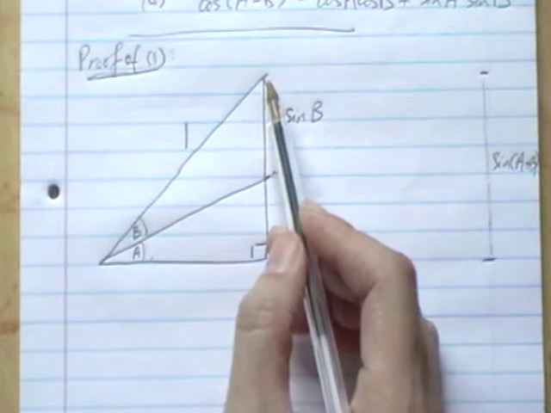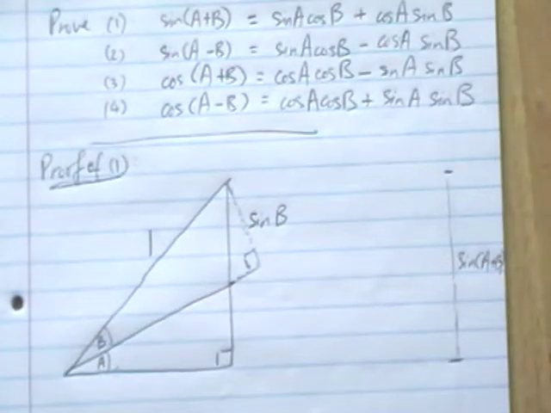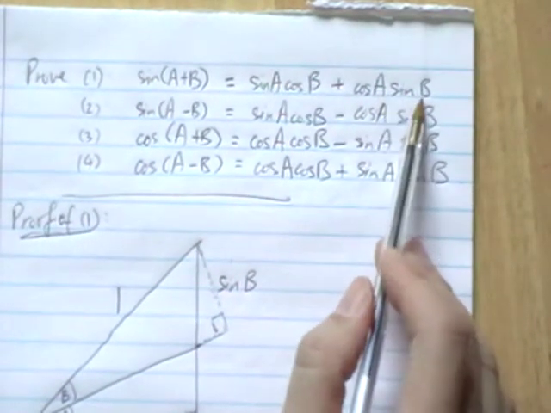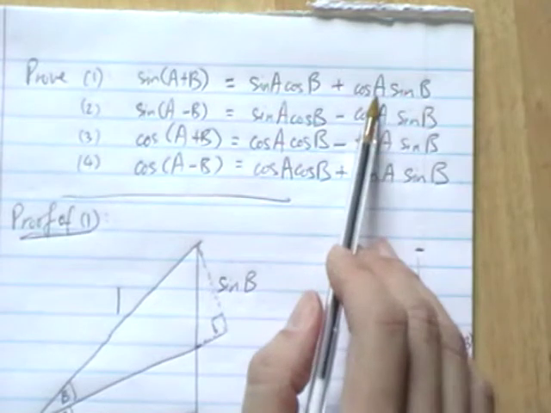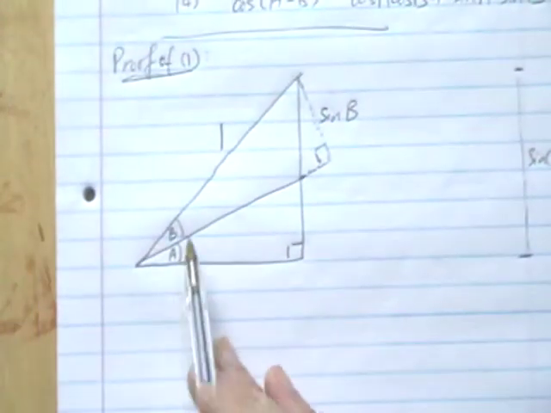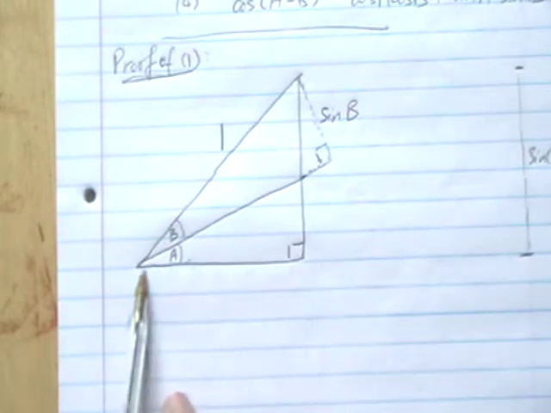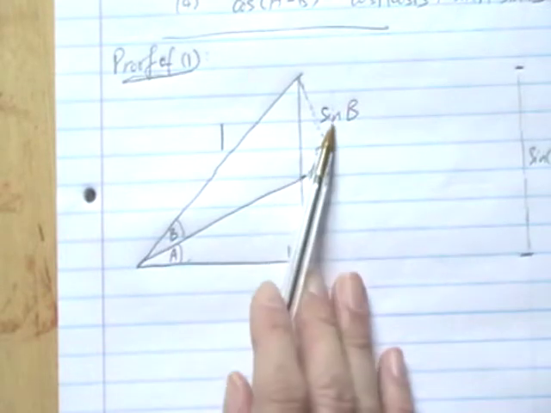And if this is sine B, then I have a sine B there. If you look at the term there, apparently sine B is next to cosine A. So how might we be able to bring in this cosine A into the picture? Now A is there. If I just look at this right-angle triangle, this adjacent will be related to cosine A. Alright, but it's not obvious. It's not obviously connected to sine B.